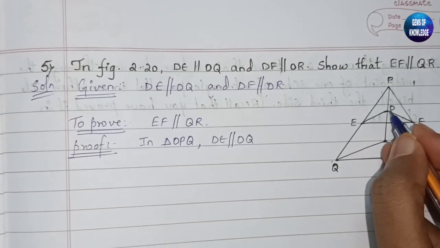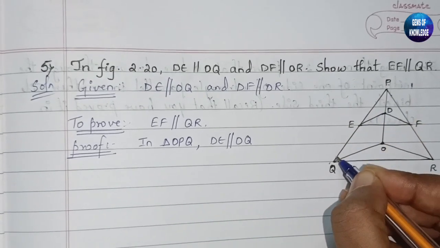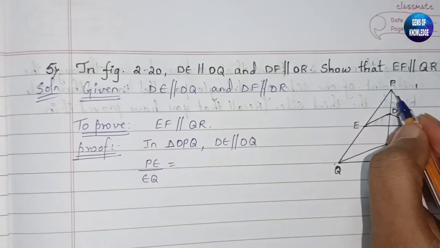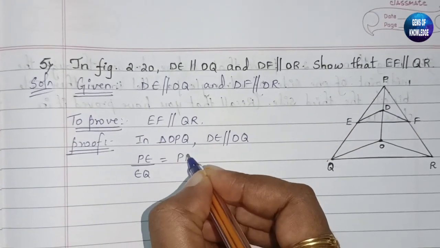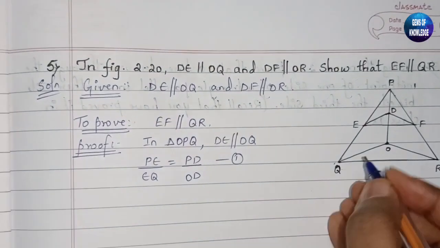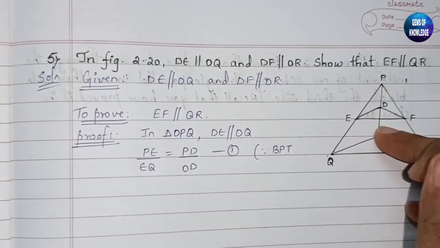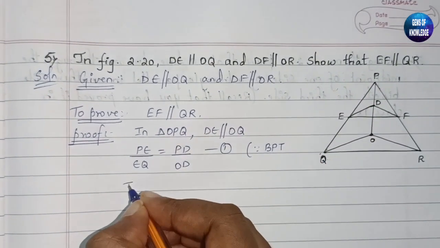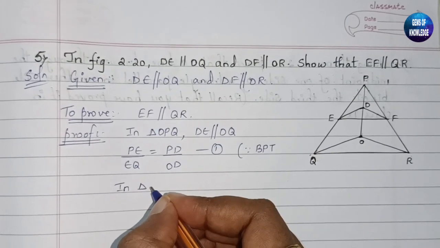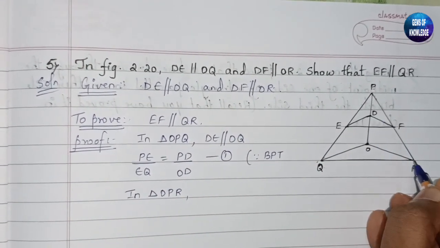If this DE is parallel to this OQ, then we can write PE by EQ is equal to PD by OD. This is equation 1, since BPT. Similarly, we'll consider this part of the triangle. Now, in triangle OPR, we know that DF is parallel to OR.